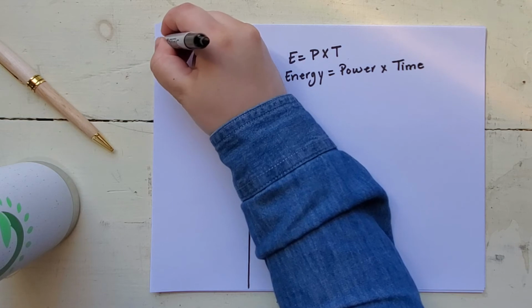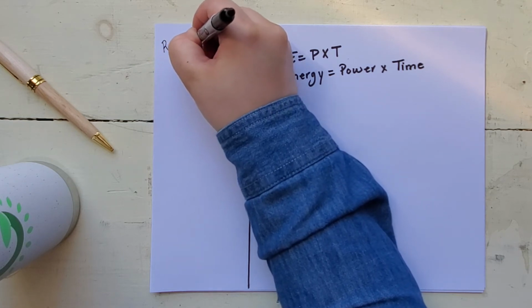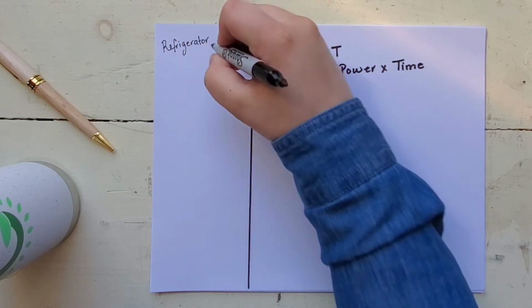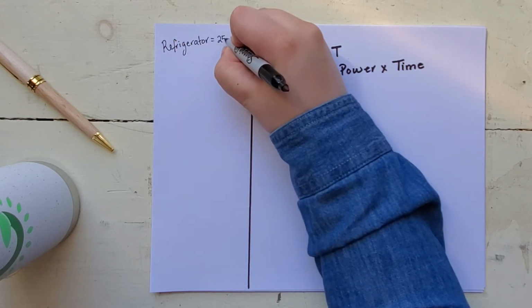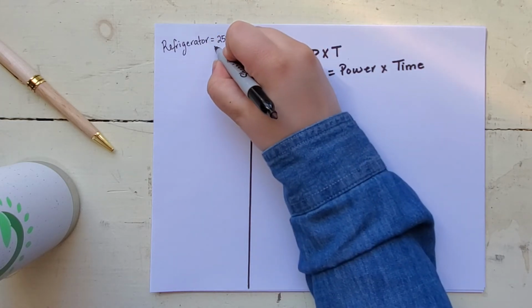Here, I already know that a refrigerator uses 250 watts and that it is working 24 hours a day. I'm going to change my watts into kilowatts. To do that, you take 250 and divide by 1,000, because it takes 1,000 watts to make 1 kilowatt hour.